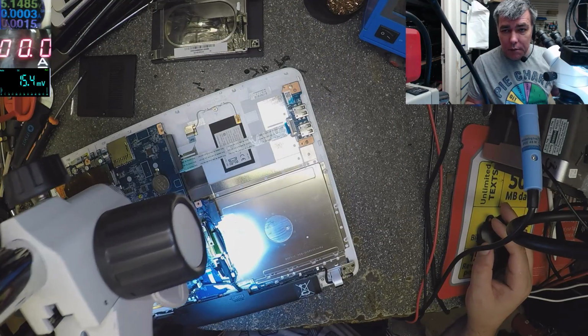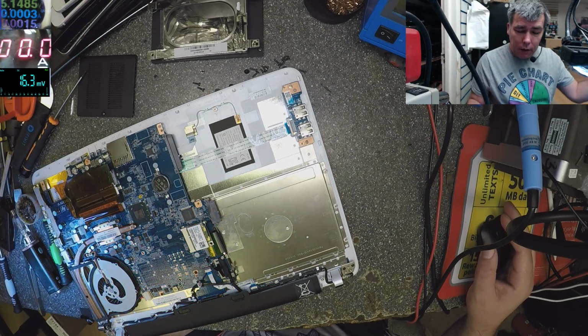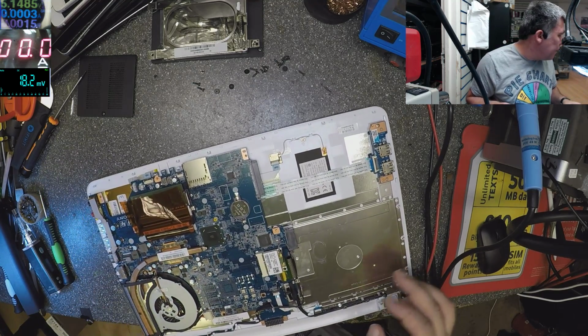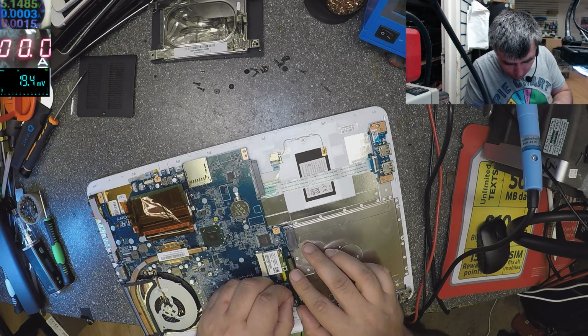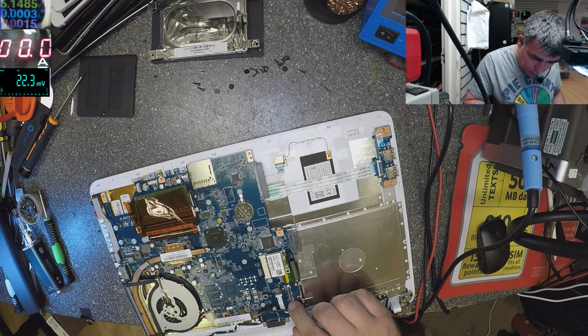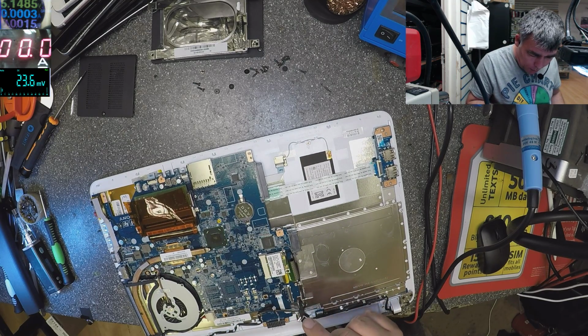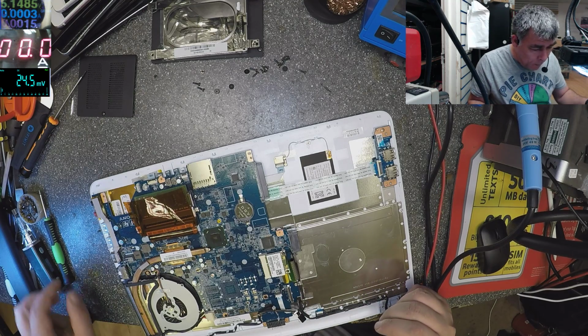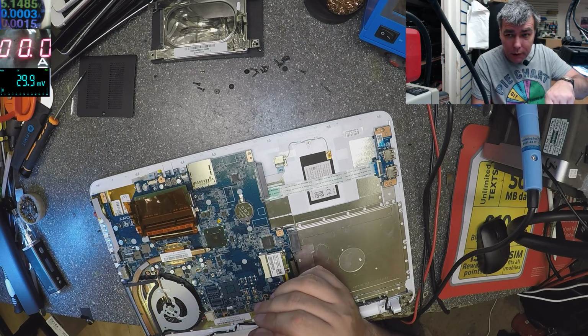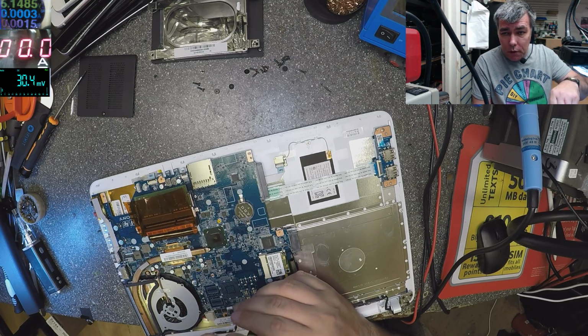But it's going on the other side of the board, which makes the job harder. In this case all the pins are together, so that's plus. So we have to take the motherboard out.